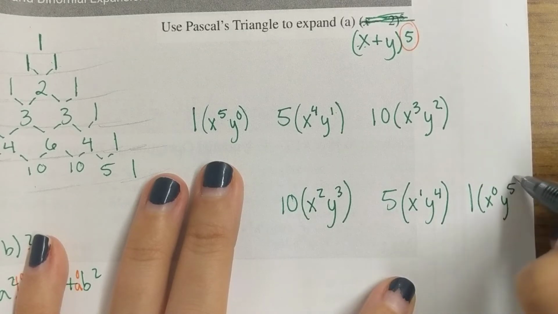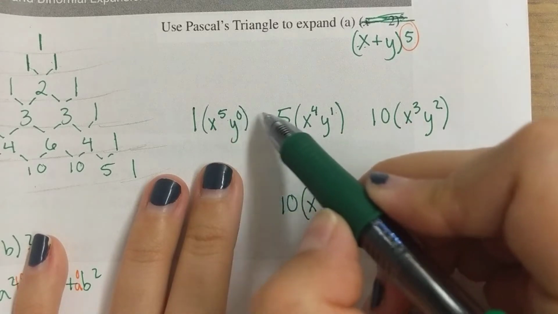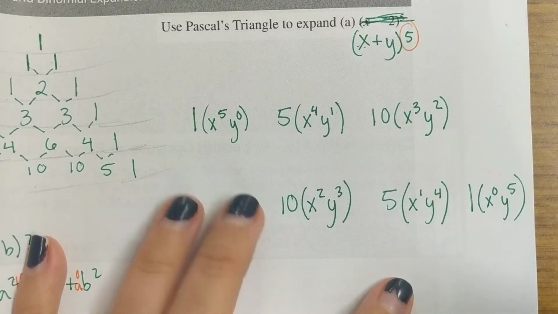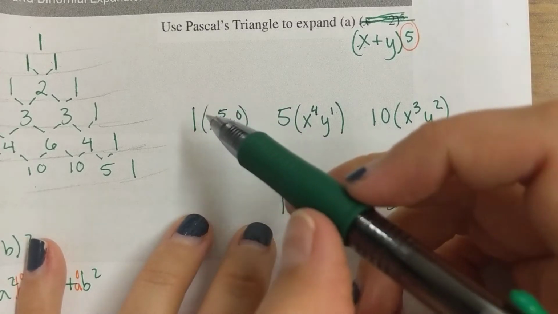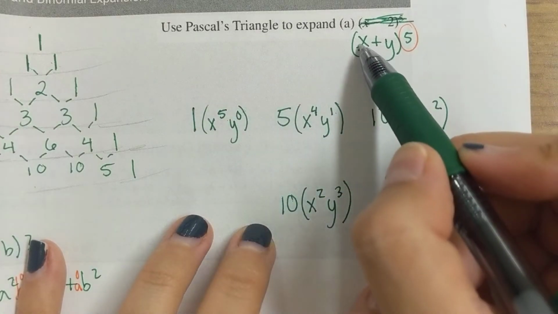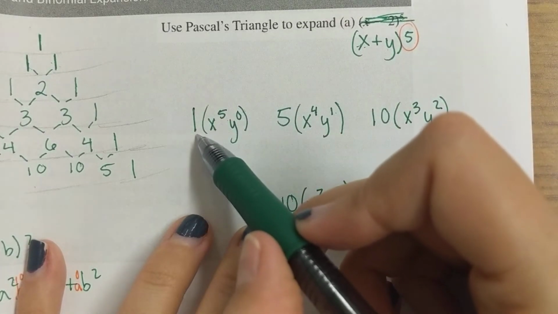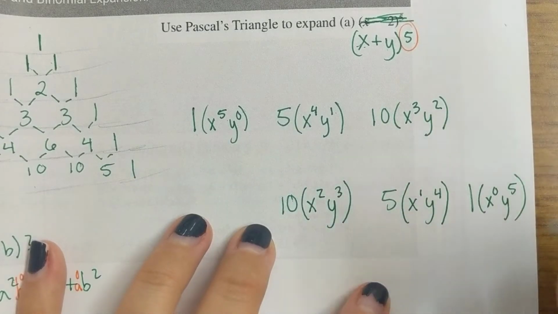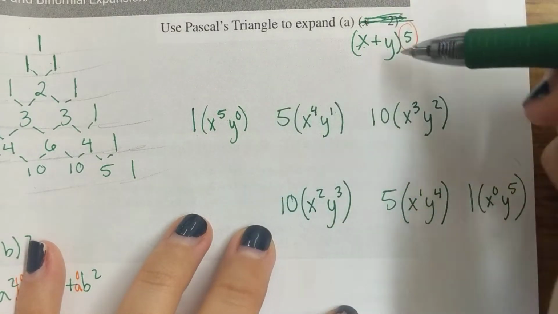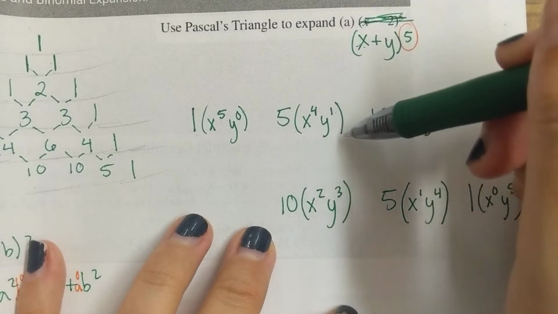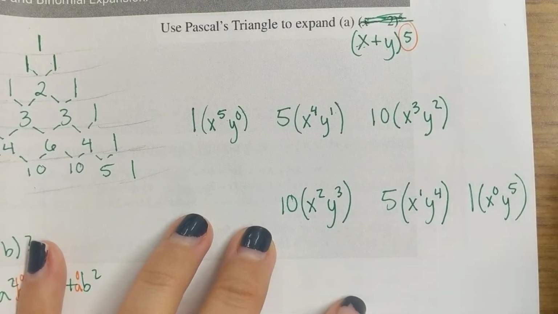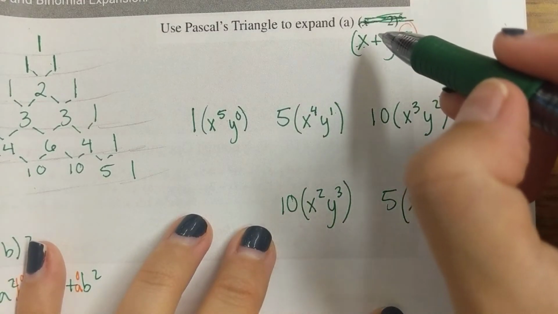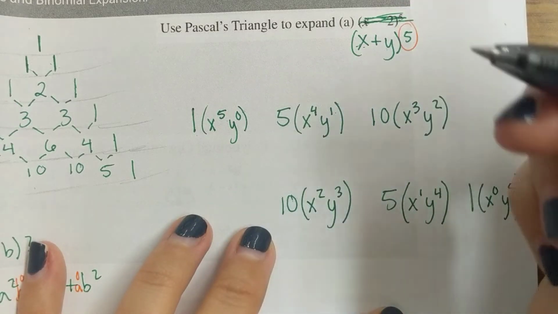Y to the power of 5. My exponents do add up to give me 5 each time. And I have no numbers in front of the x or the y that need to be times by 1, 5, and 10. I left spaces because sometimes you have a minus in here that will change some of your signs. This is plus, so all of our coefficients will be plus.